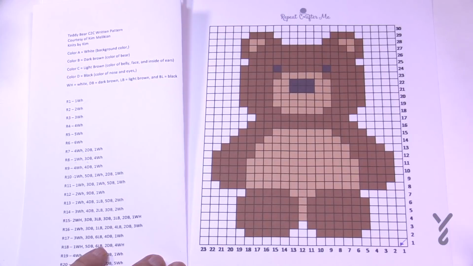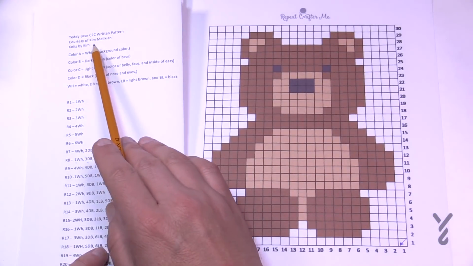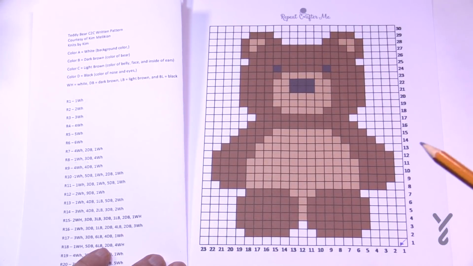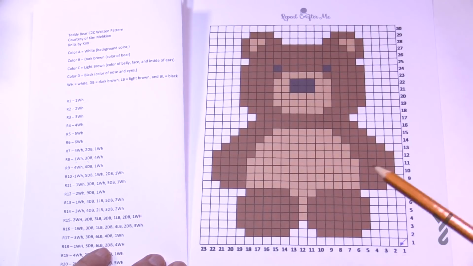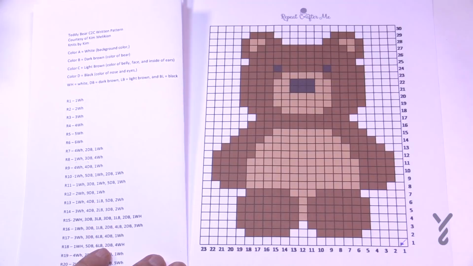So what we have here is the graph that Sarah has worked out, but also Knits by Kim figured out how to do it in words. So when we go to look at this, let's take a look at the diagram first, and then I'll show you what this means, because this is easier to follow than this, and I'll explain why.